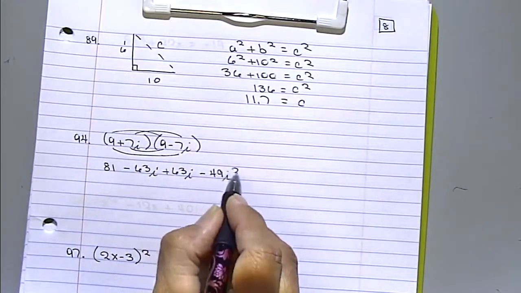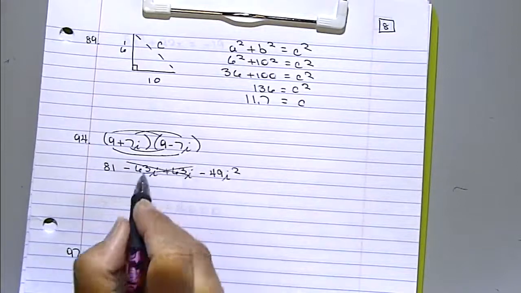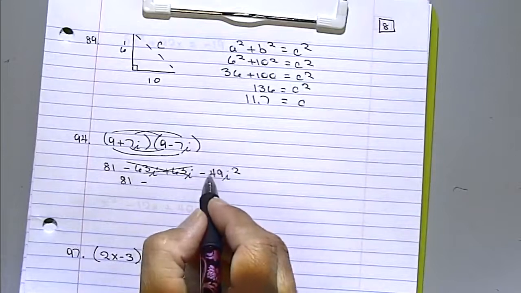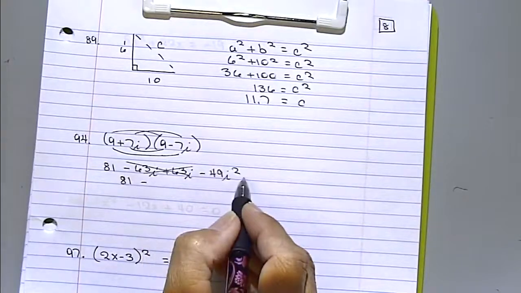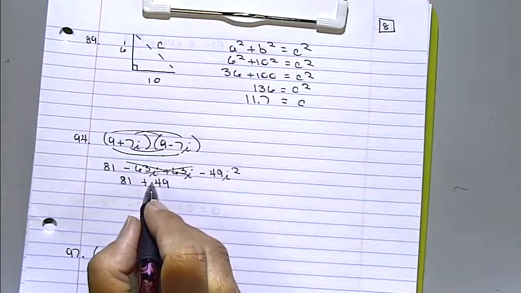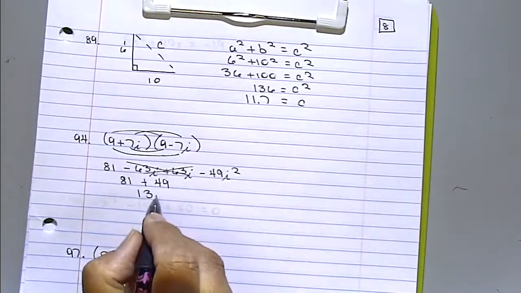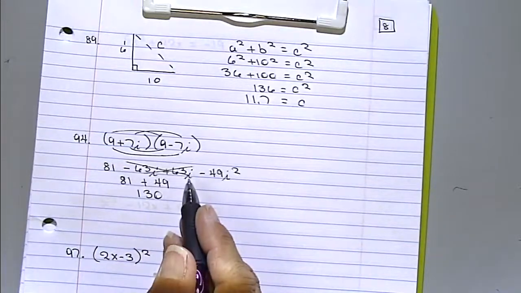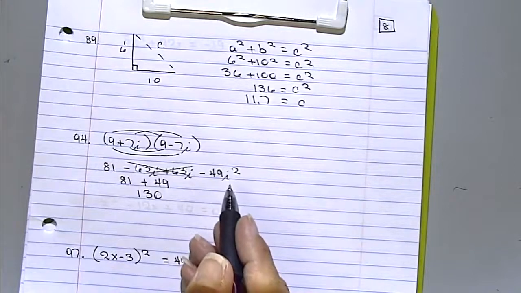i squared, don't forget that. These middle terms go away. I have 81 minus, well, this is minus negative 49 times a negative 1, which is going to be plus 49, isn't it? And so all I have to do is add those together. I get 130. It said write it in the number plus the number of i's.